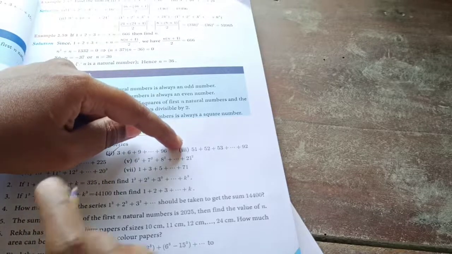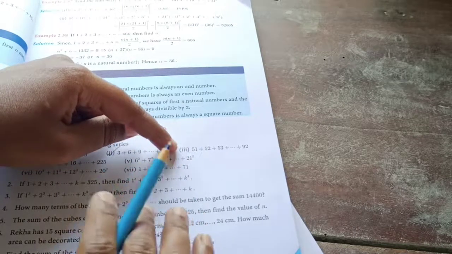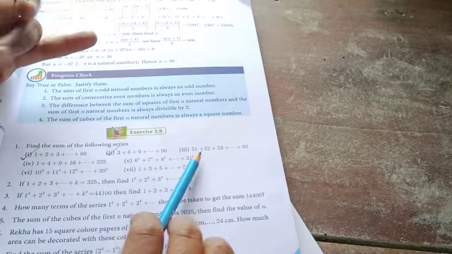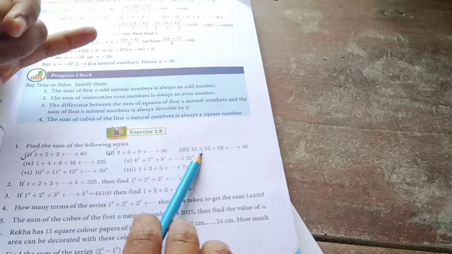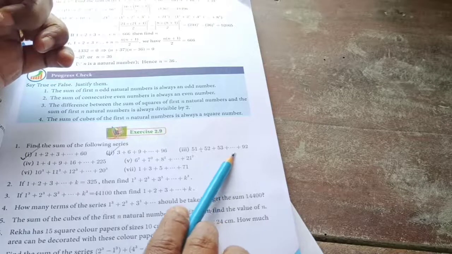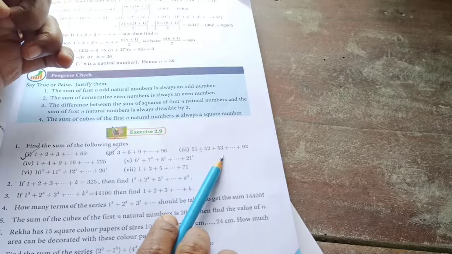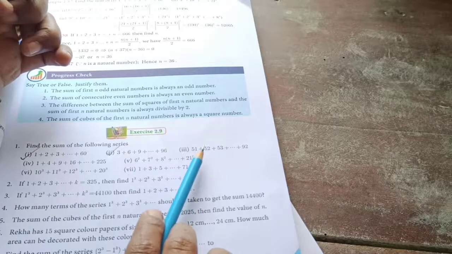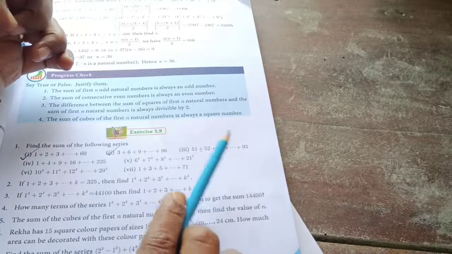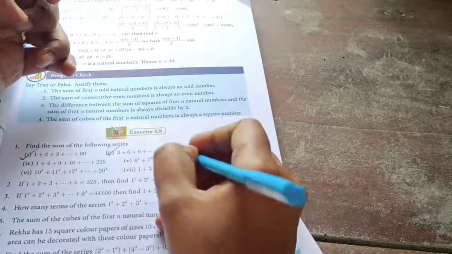Third problem also do. Listen, 51 plus 52 plus 53. It is the continuation of natural numbers but not from the first, it's in the middle. So you need to convert it from the start. That means from 1, 2, 3 up to n. So here 1, 2, 3 up to 92 terms we need to add. We need to subtract 50 terms because we need the sum 51, 52, 53. Got it? How can you write? How can you separate this one? 1 to 92 we need to add. Then subtract 1 to 50. Then the remaining terms you will get the problem.